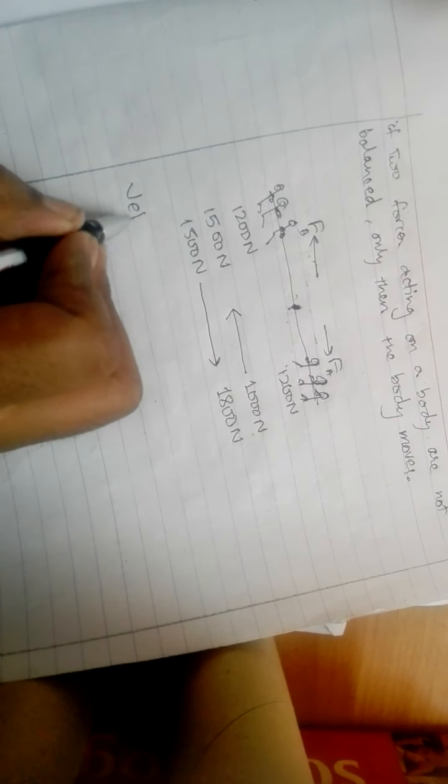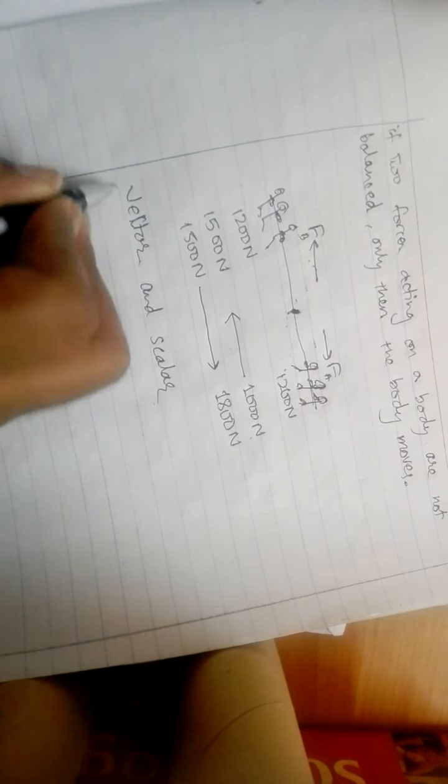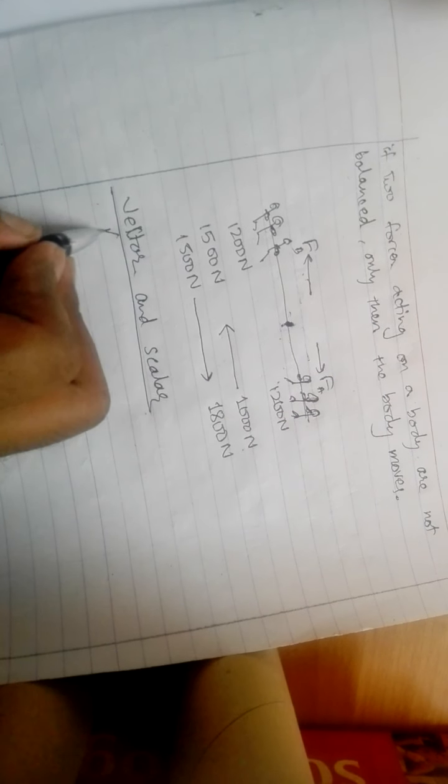Now the next concept we have is vector and scalar. These are all revision from grade 8. Vector and scalar. What do you mean by vector quantity?